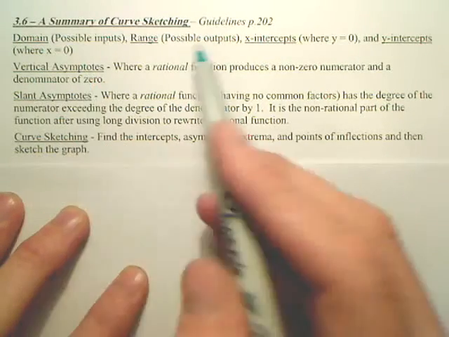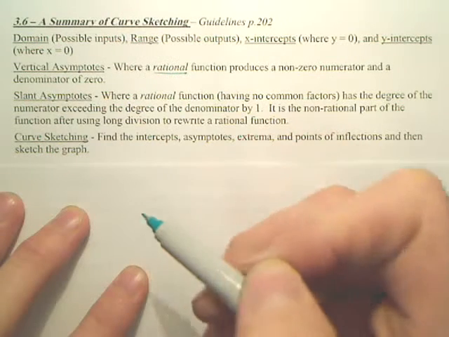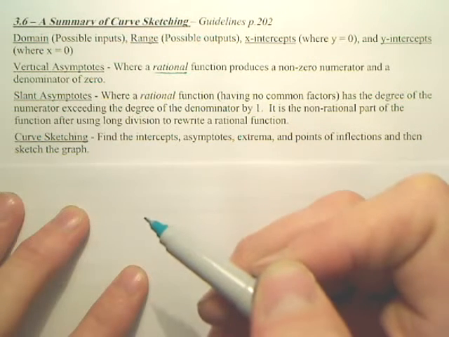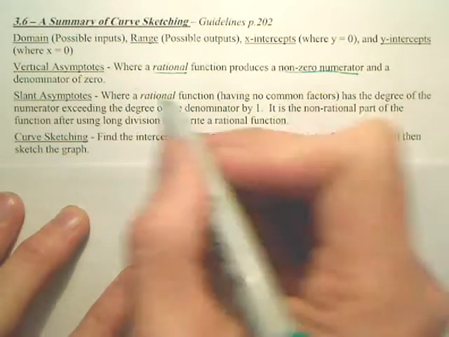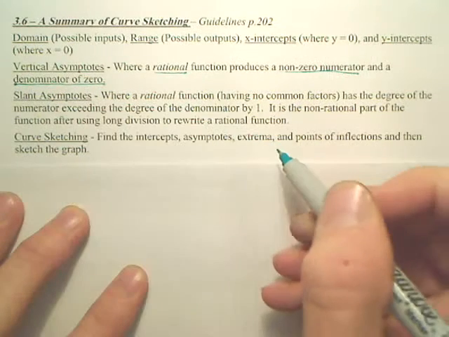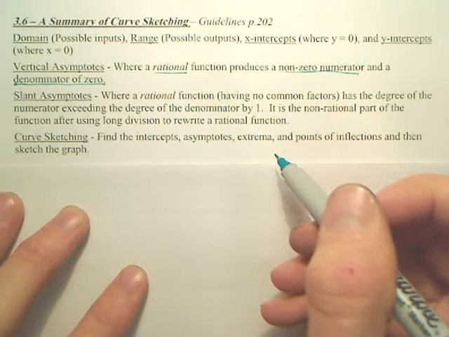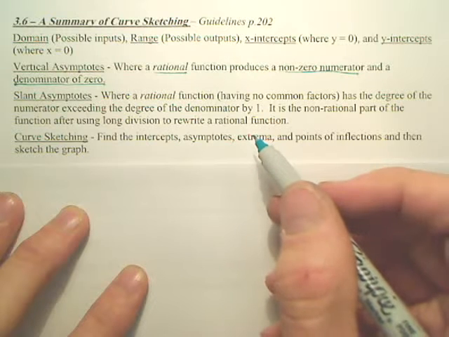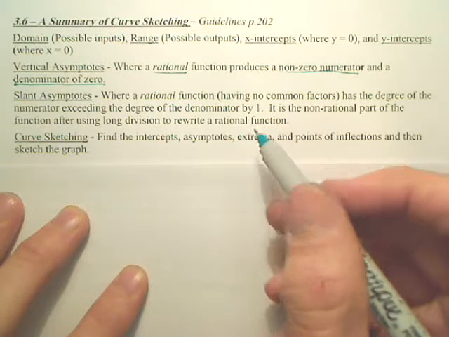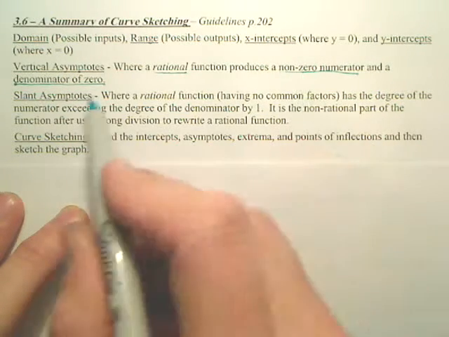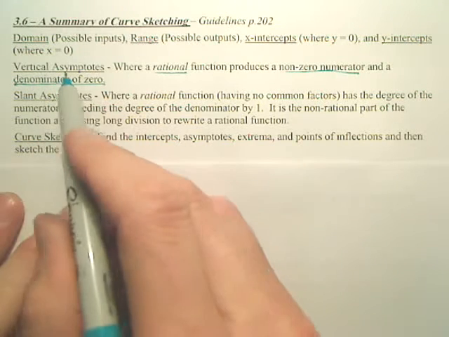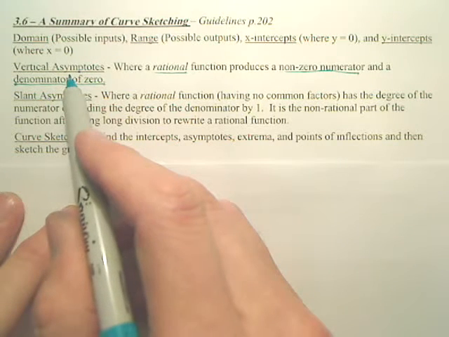Vertical asymptotes come with rational functions, or fractions. And it produces a non-zero numerator and a denominator of 0. Basically you set the bottom equal to 0. Whatever you get for that, you plug it back in, and if you get a numerator that's a constant and a denominator of 0, then it was a vertical asymptote. Those are very, very important to find. They really help when you sketch.